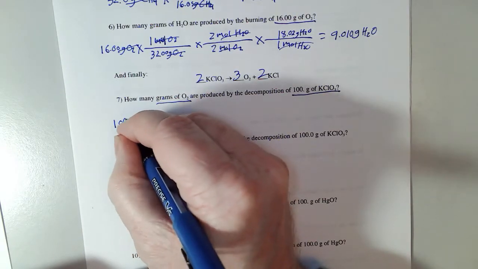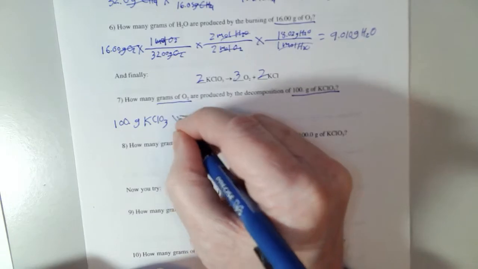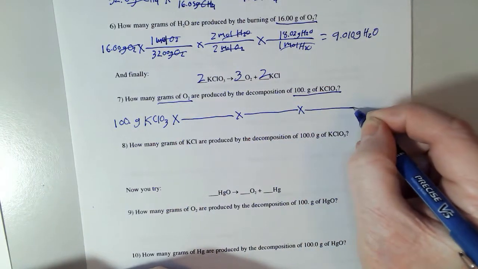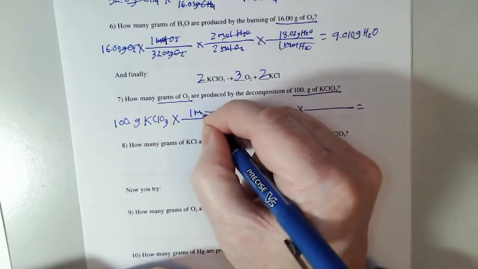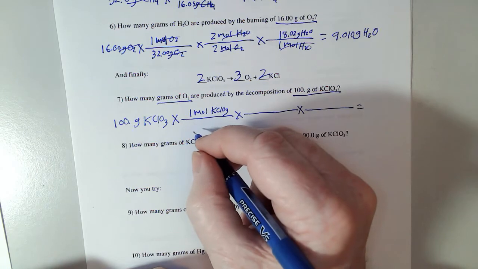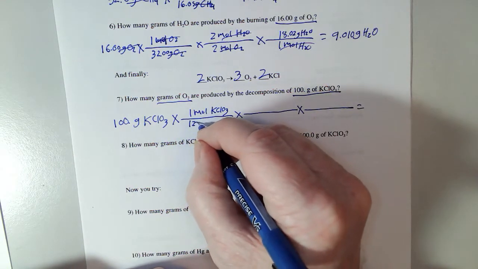So 100 grams KClO3 times 1 mole KClO3. Now the molar mass for that is 122.55.